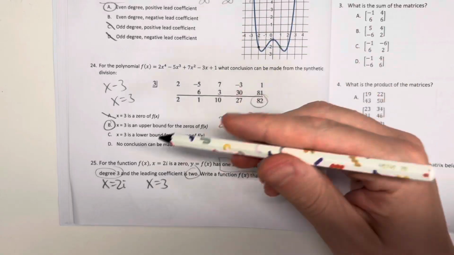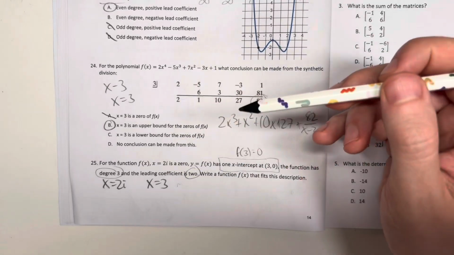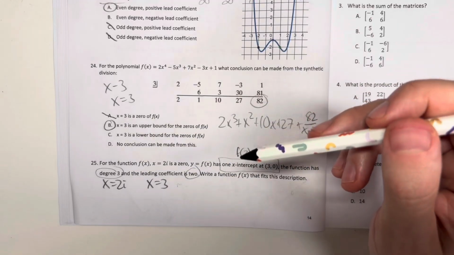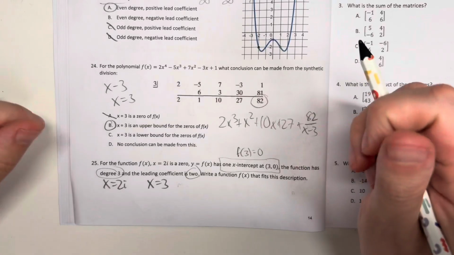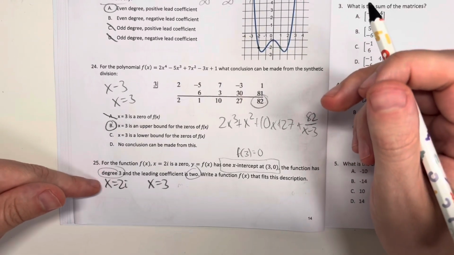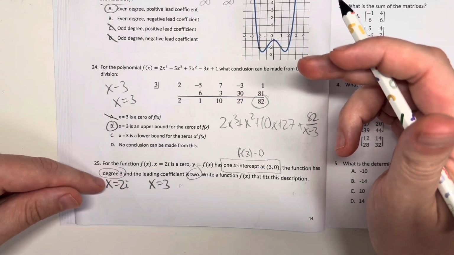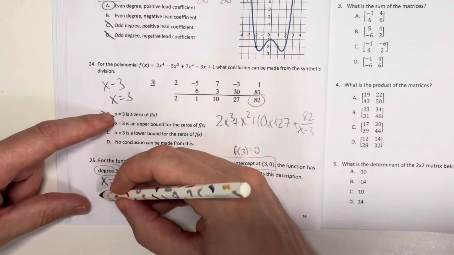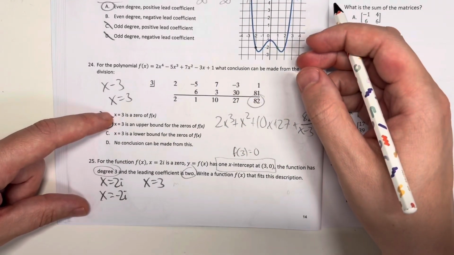So we've got, might seem like a couple possibilities, because what if this has multiplicity 2? Then we could still get to degree 3. But remember something important. If a function has 2i as a 0, the conjugate must also be a 0.